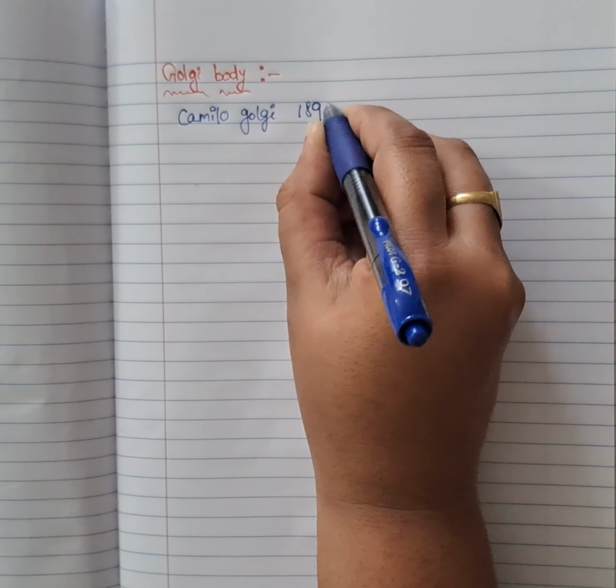So in that case the size is larger, and it is smaller in non-secretory cells, like muscle cells. So the size of the Golgi depends upon its function.